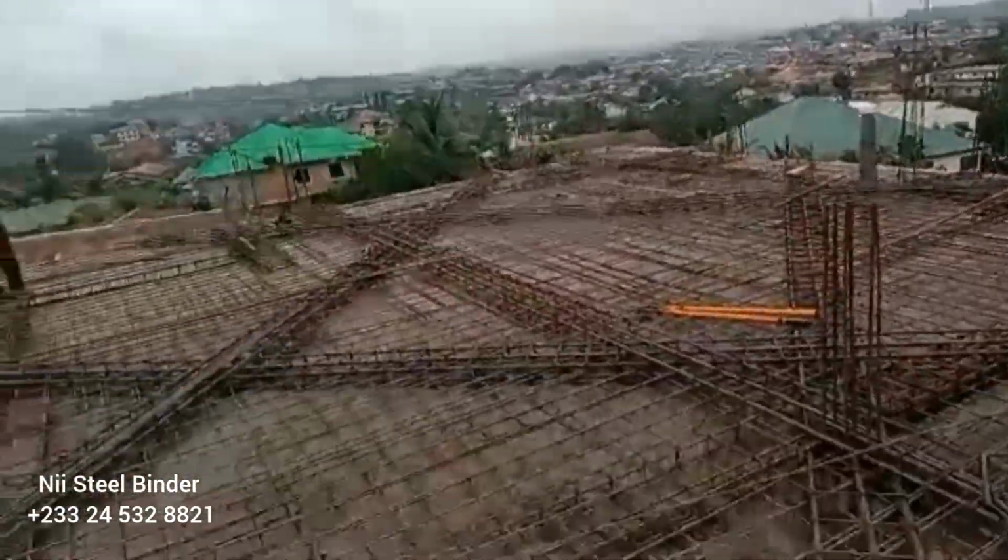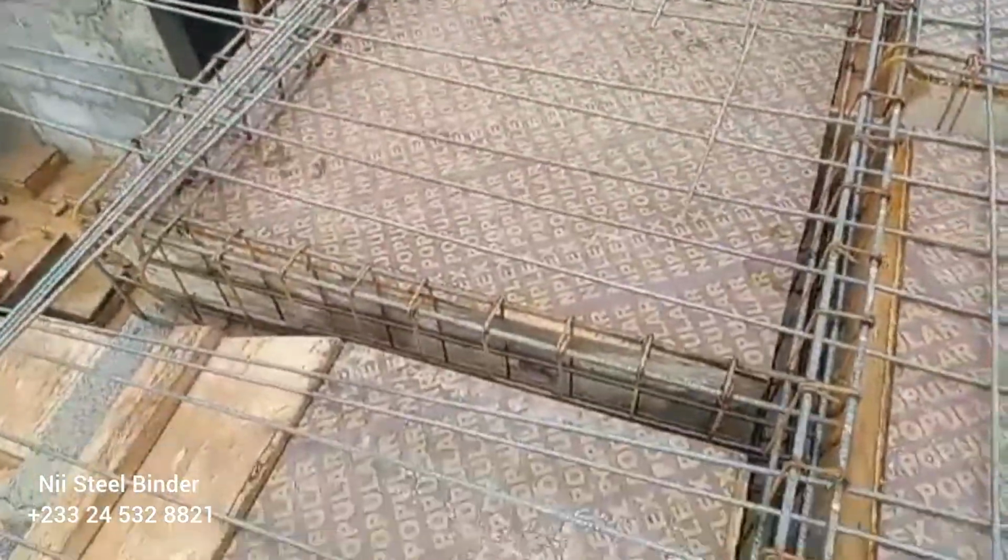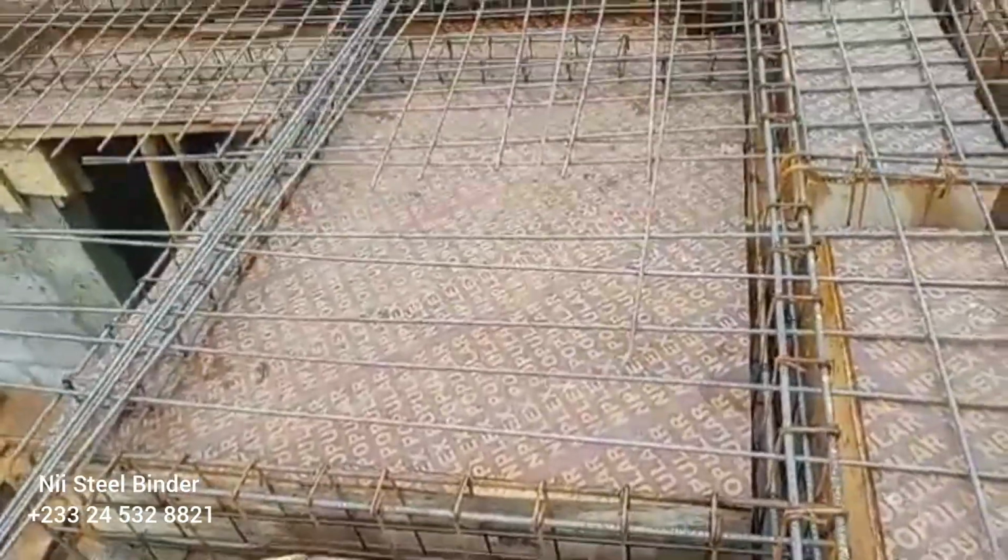Takwa, this Takwa project. Step down. It's called step down.